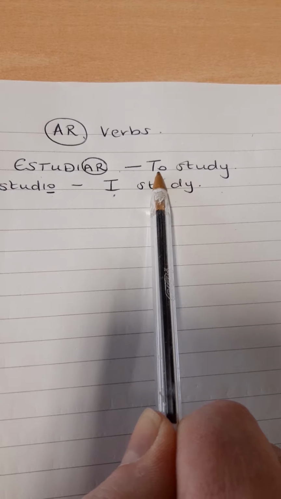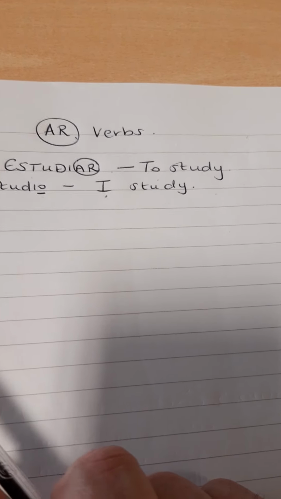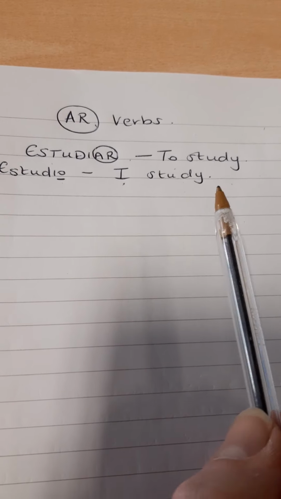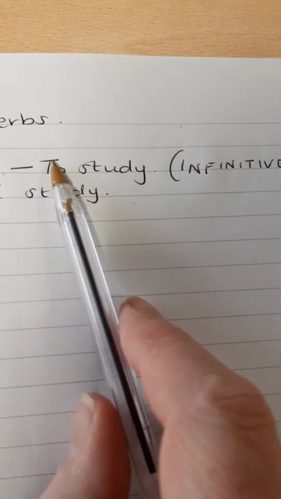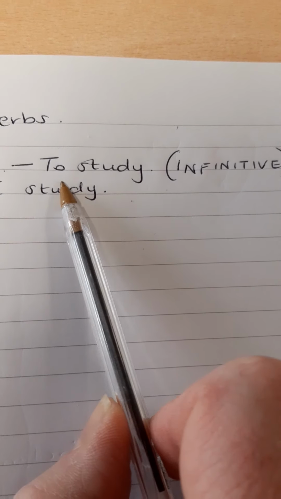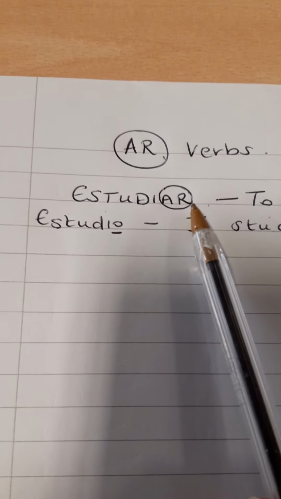Now, to do anything, to study, to relax, to read, to dance, to watch TV, they're all what we call infinitives. I said title a minute ago, but the correct word for the title of the verb is the infinitive. The infinitive is the one that always is to do something. And in Spanish, a lot of those end in AR. They don't have a word equivalent to 'to' in front of them.